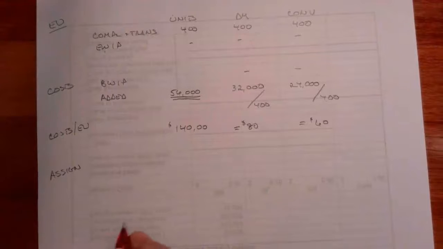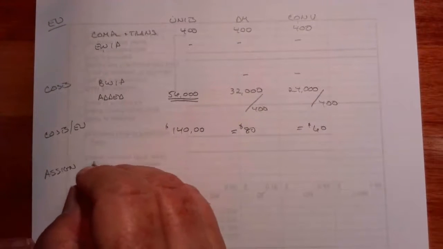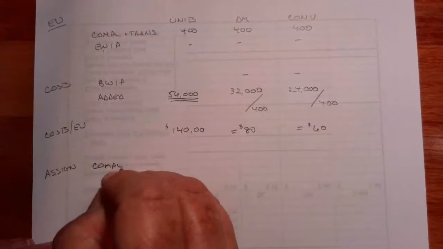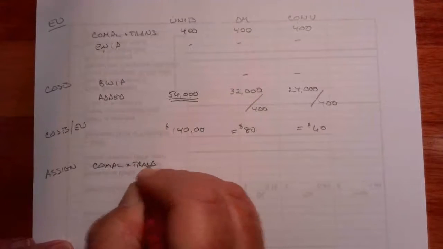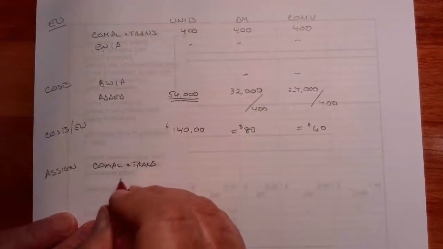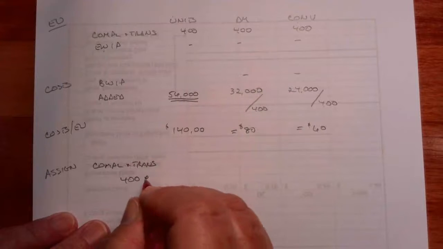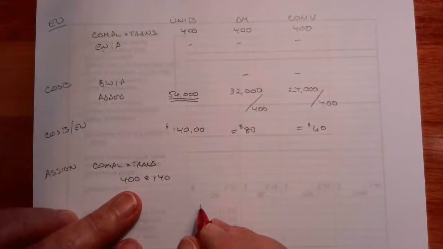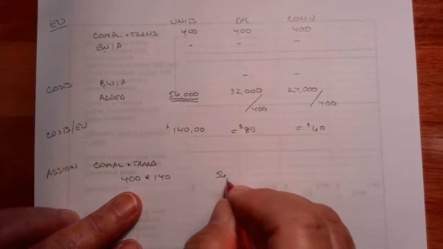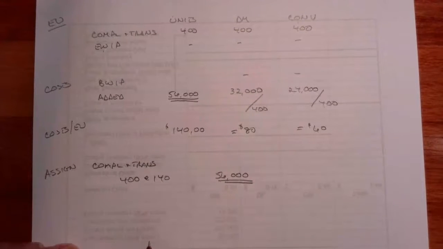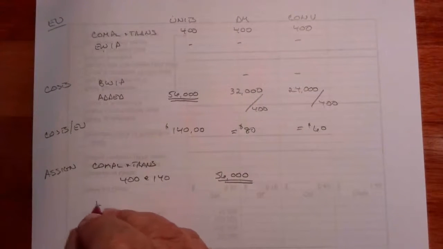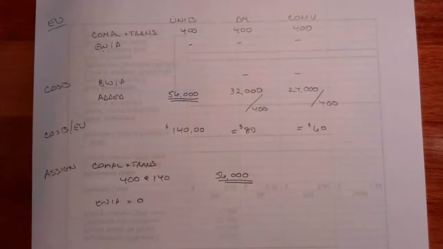Assign cost to inventory. So the first one that we do is completed and transferred. Completed and transferred, we have 400 units at $140 a piece, and that gives us $56,000. We have no ending work in process. Okay, so that's it. It makes it a little bit different when you've got beginning and ending work in process, but we'll work through those and you'll be all set.